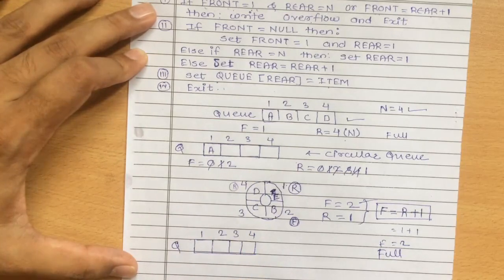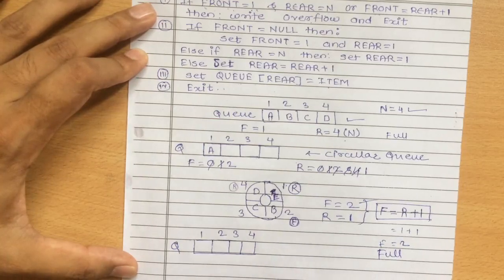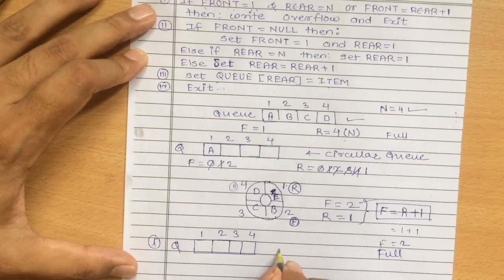Total 4 elements are there. So initially, this is my first possibility. In this case, no single element is present over here, so my front is equal to 0 and rear is also equal to 0. Now suppose I want to insert one element in this queue.